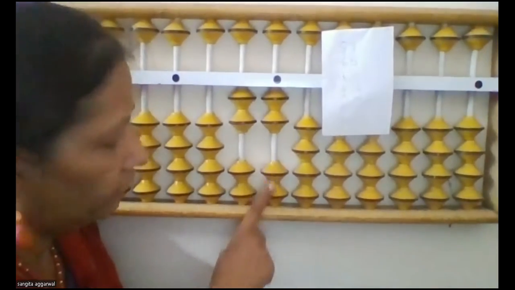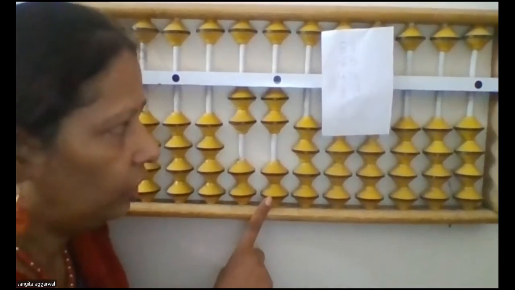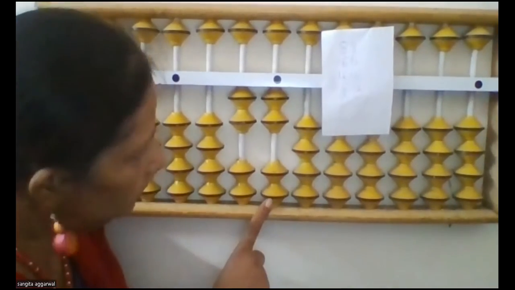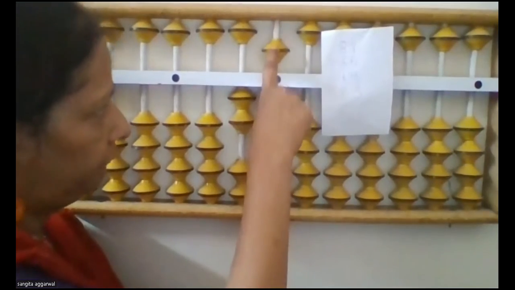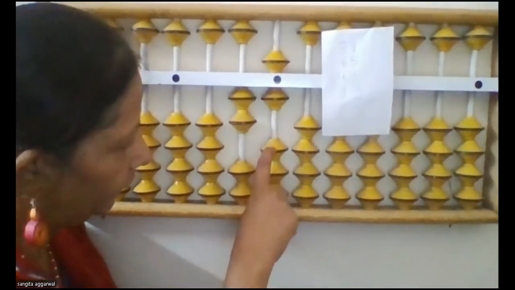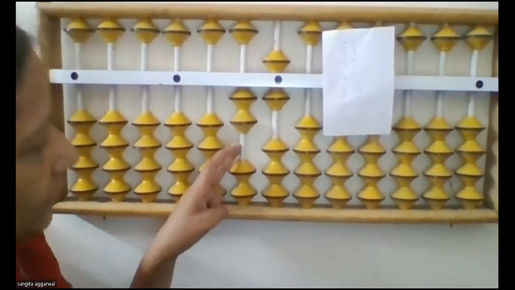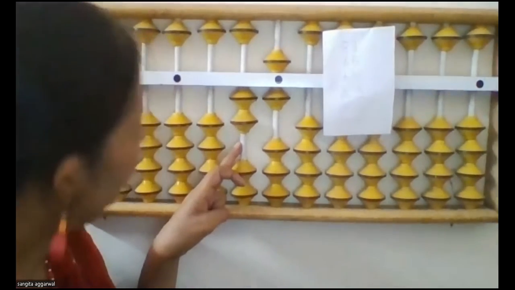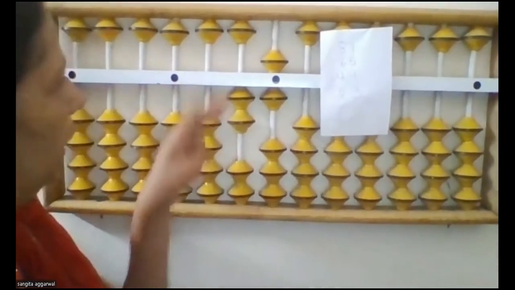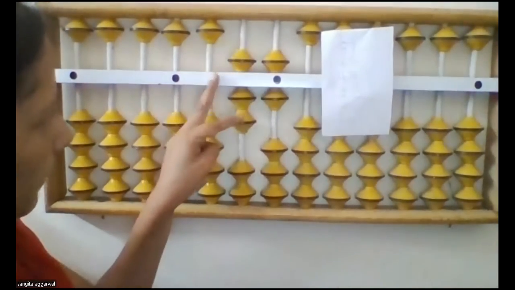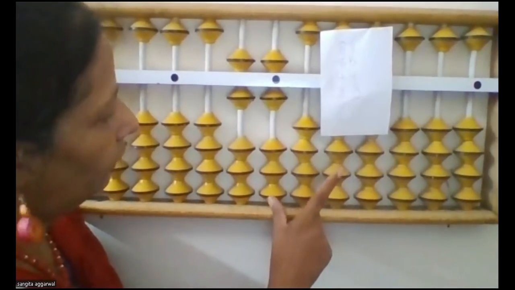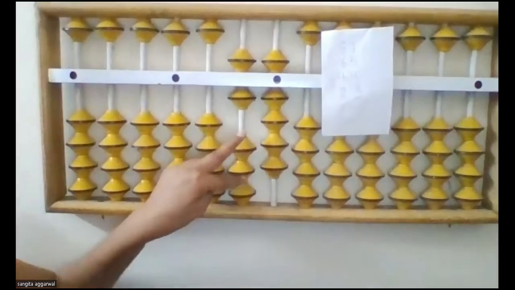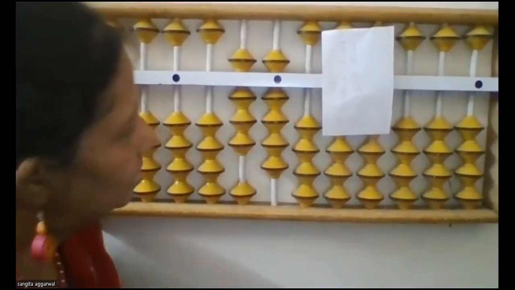You can see here 4 beads are not left. So you will use the formula to add 4. The formula is add 5 minus 1. And here you can see to add 40, you have to use the formula add 50 minus 10. Now add 23. So add 3 and add 20. So your answer for this question is 89.